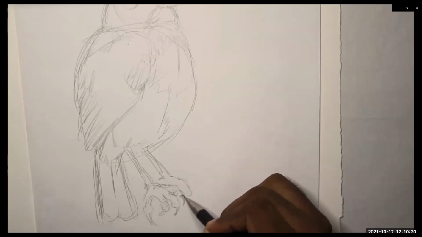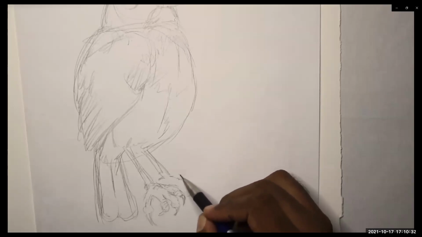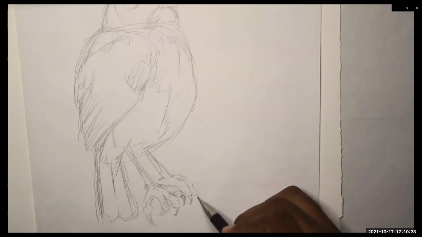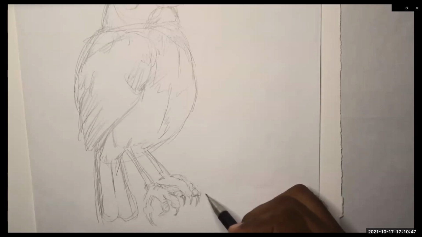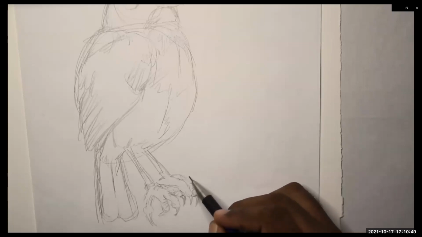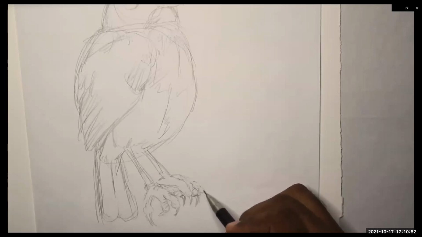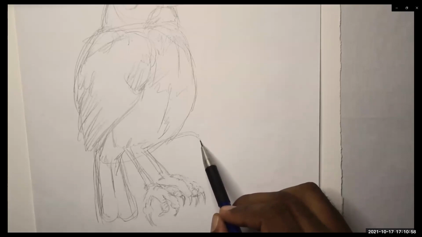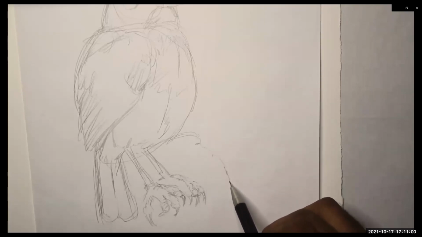Here we'll be working on a little bit of the habitat also in the demo, not only the bird. There are 3 digits in the front and 1 digit in the back. The feet you are seeing, we call them digits.